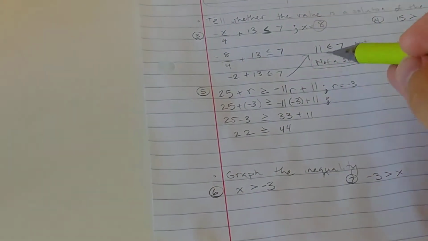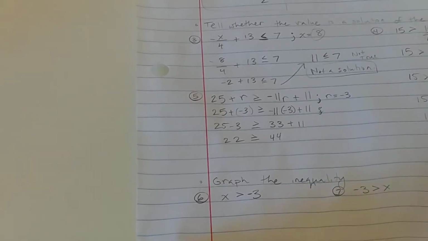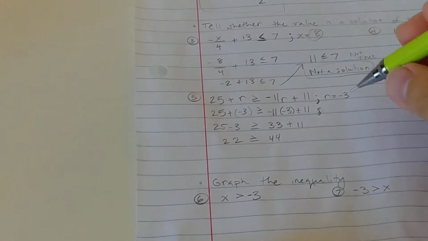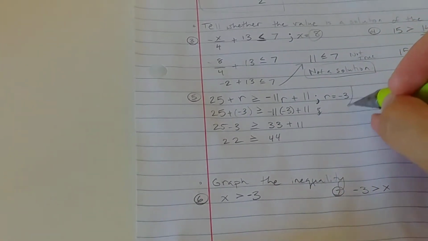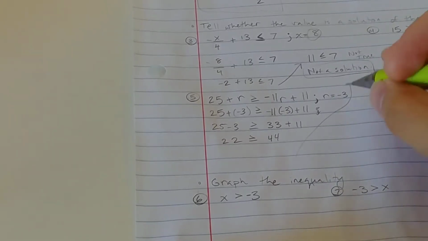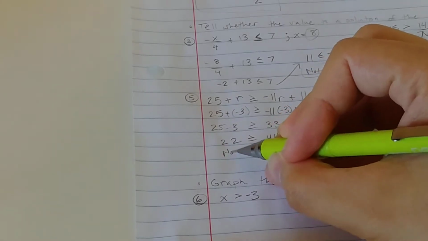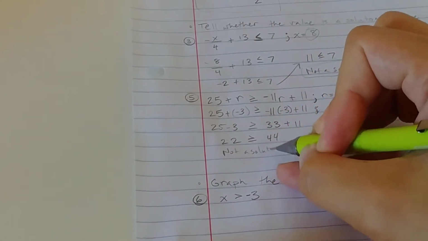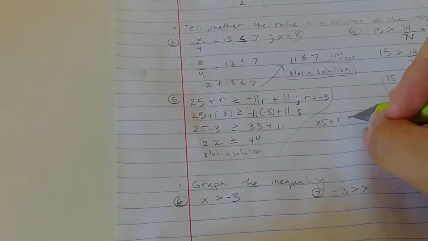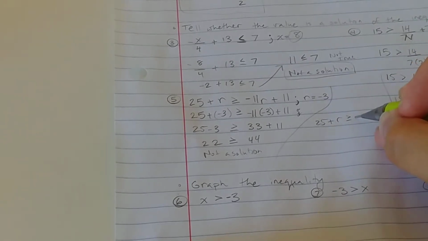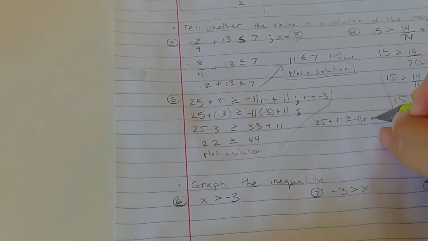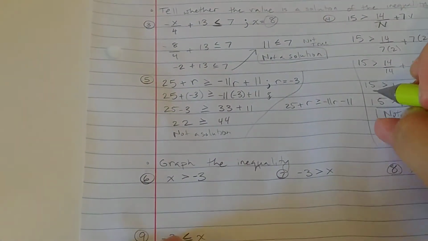I'm sorry. I should have put minus 11 here. Okay, so let me do it really quickly. So if you had 25 plus r, so this is not a solution. 25 plus r is greater than or equal to negative 11r minus 11 is what I wanted.